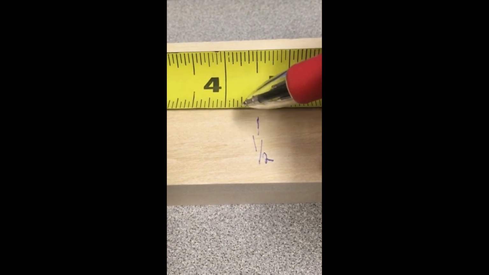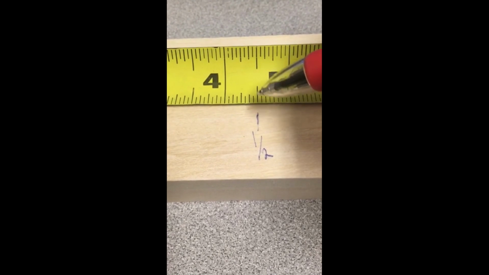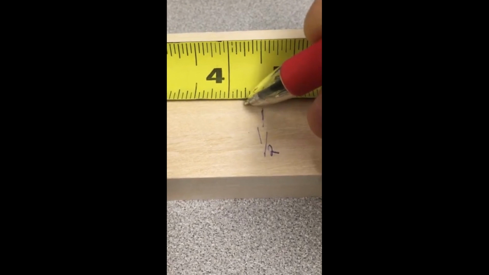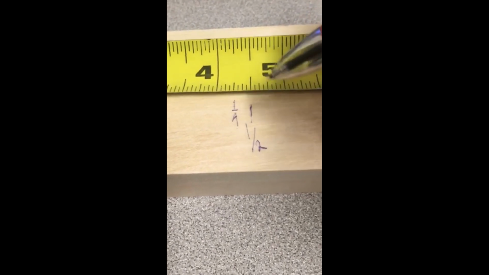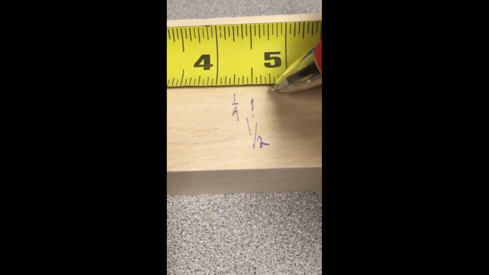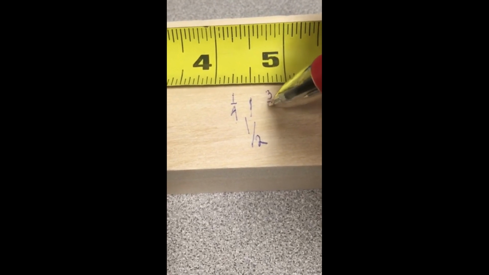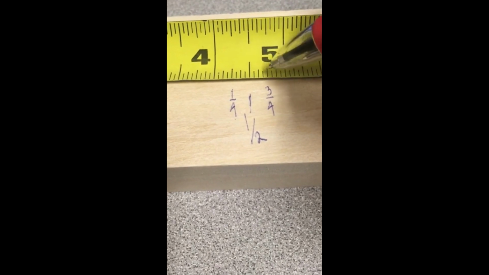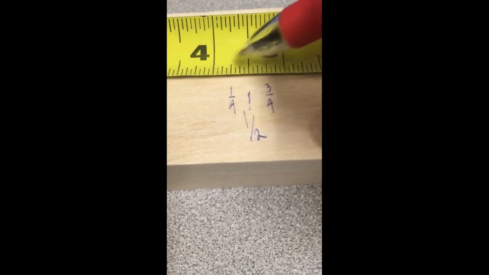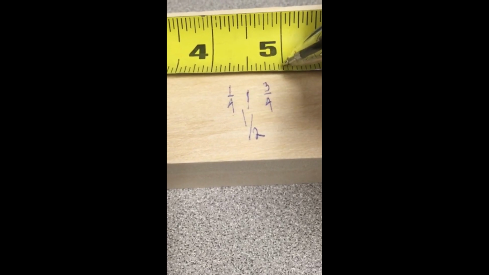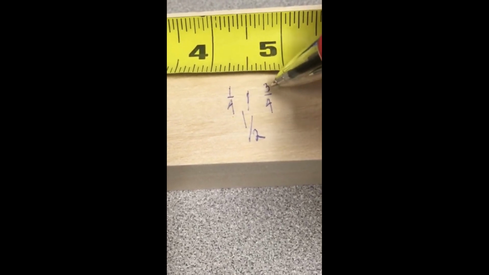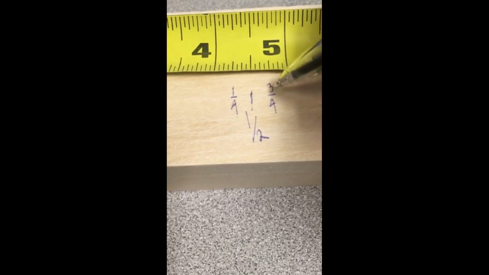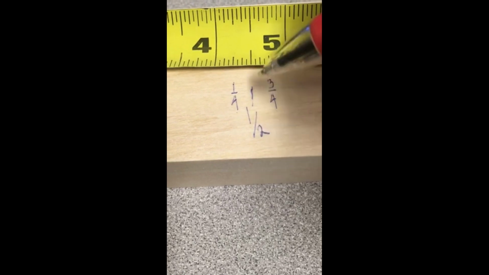You have another long line here that's not as long as the half-inch line, and these are the quarters. Okay, so here you're going to have 1/4. On the opposite side here, you have 3/4. If you break this inch into 4 equal sections, you get, starting here, 1, 2, 3, 4 sections. 1/4, 3/4. The length of the line tells you whether it's a quarter or a half.